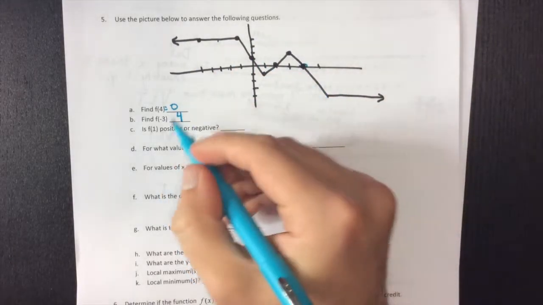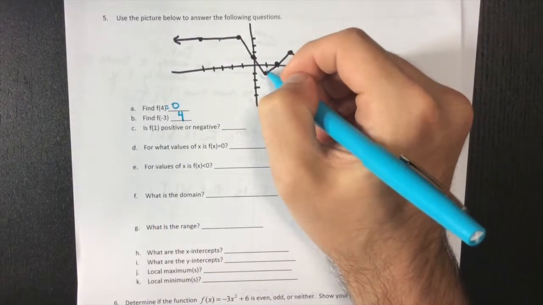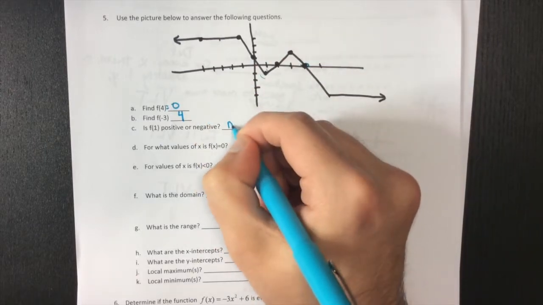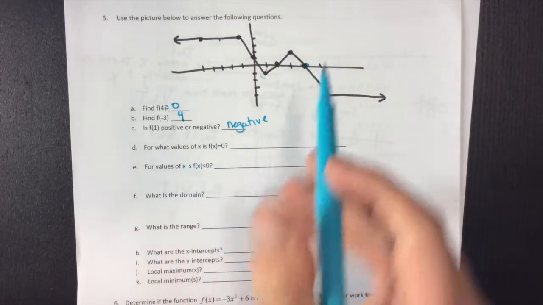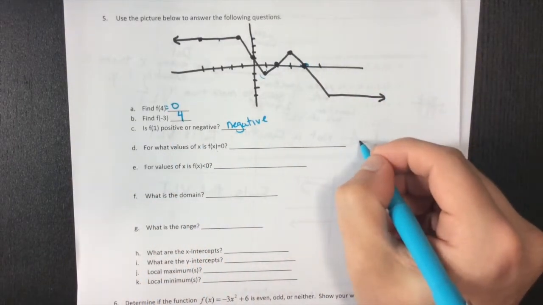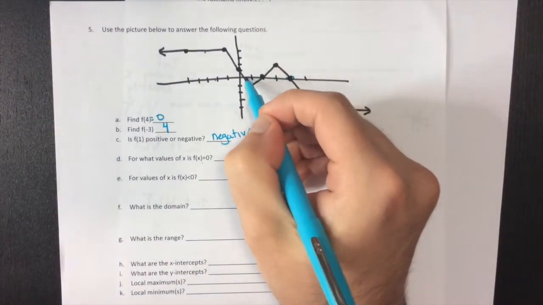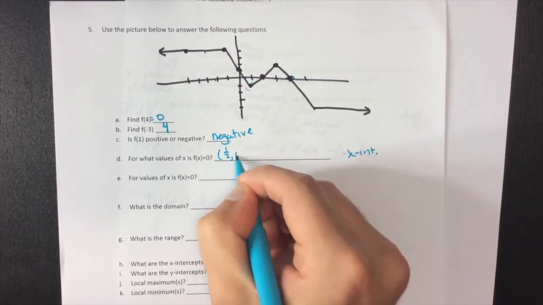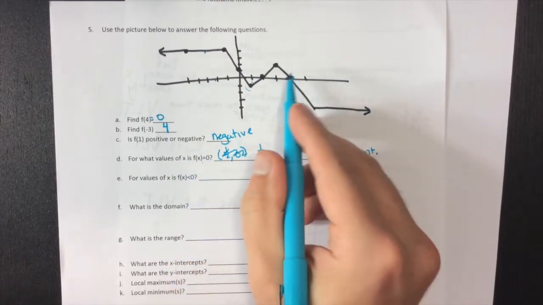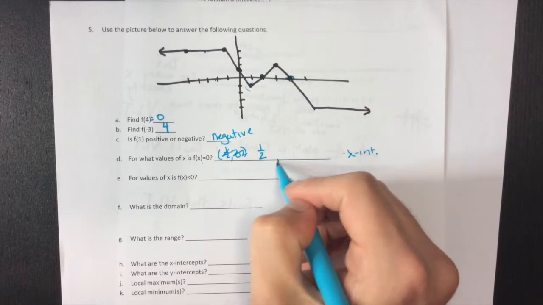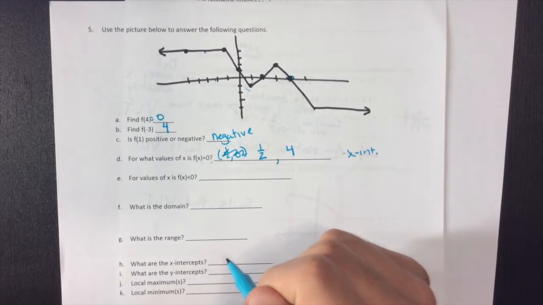That's my output. Is f of 1 positive or negative? At f of 1, I see that it's negative 1, so that's negative. For what values of x is f of x 0? This question's asking, where are my x-intercepts? So I'm going to look. It looks like I'm at 1/2, comma 0. Or rather, it's asking what values, so I'm going to write 1/2, 2, 3, 4, and 4. These are the x values that make f of x equal to 0.